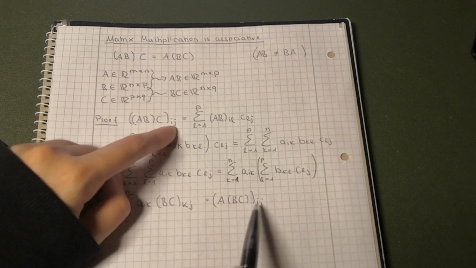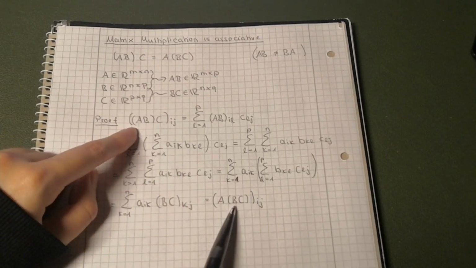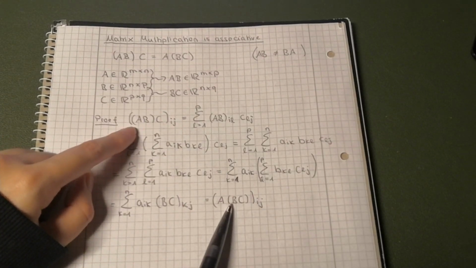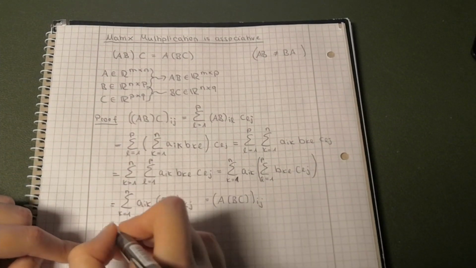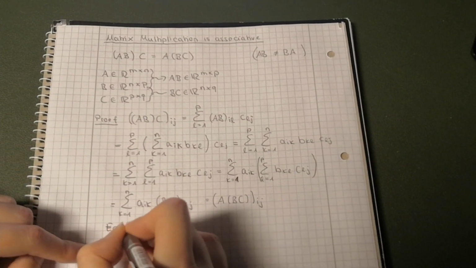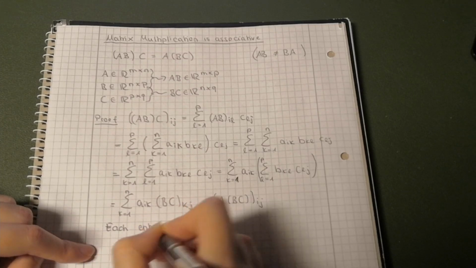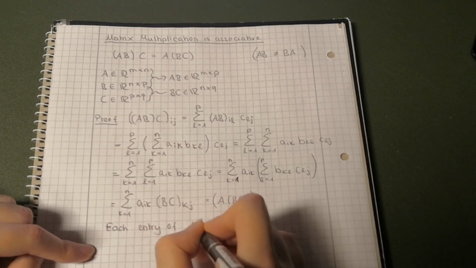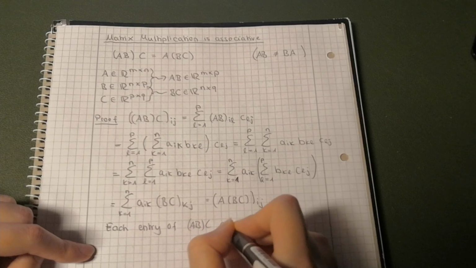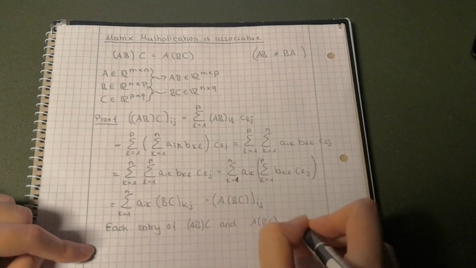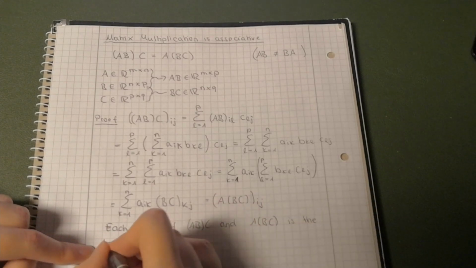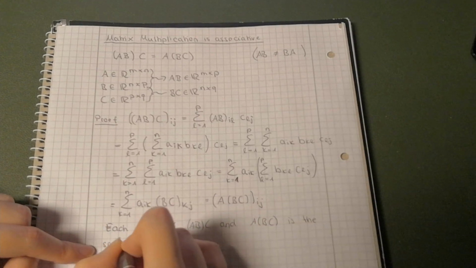So we have shown that each entry of these matrices is the same. And if each entry is the same, then each entry of (AB)C and A(BC) is the same.